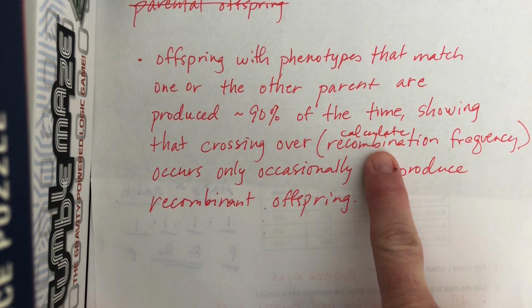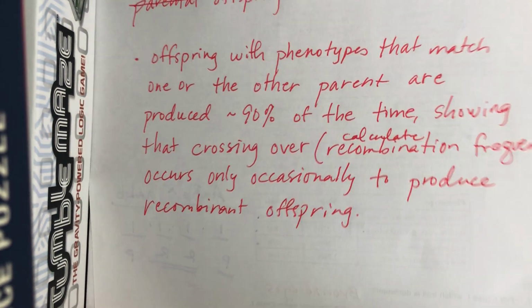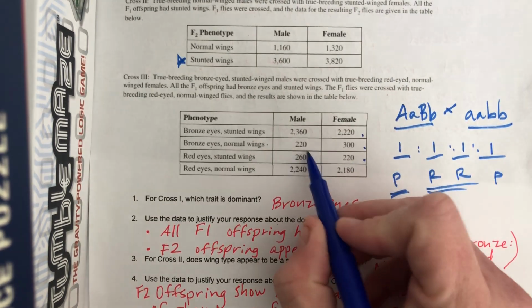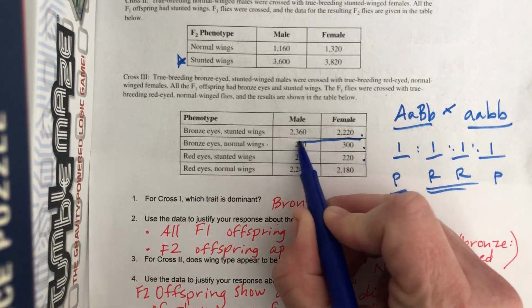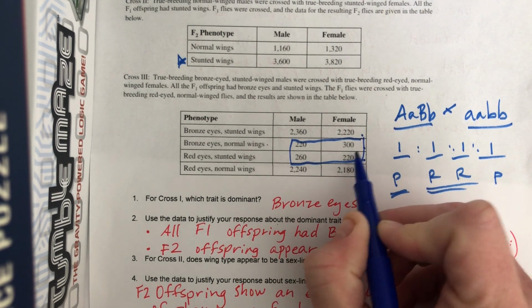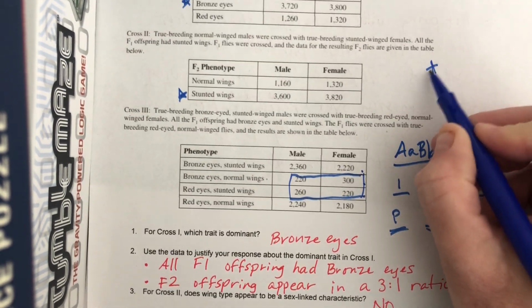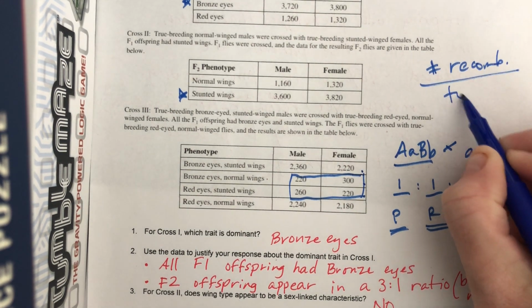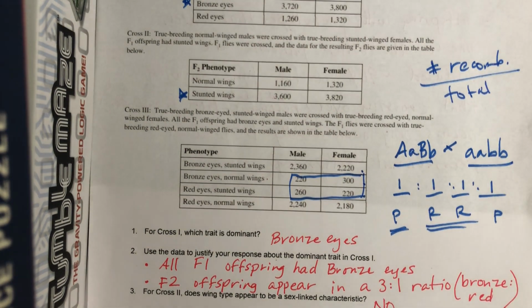Now, you could calculate the recombination frequency. It's not necessary at all, but some overachievers may want to do something like combine these offspring, add them all up, so you'd have the number of recombinants divided by the total. That'll give you a decimal, which is the recombination frequency. General rule of thumb is if that recombination frequency is less than 50%, genes are linked.